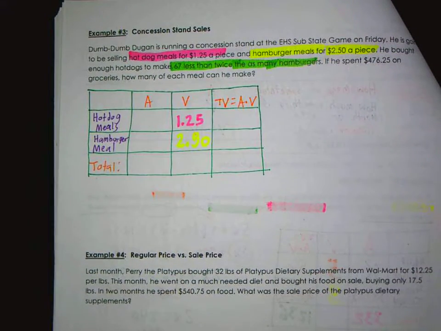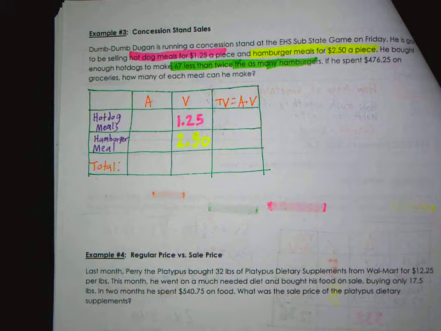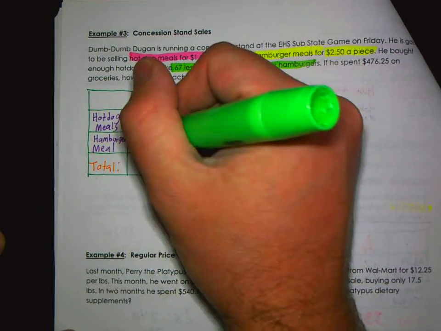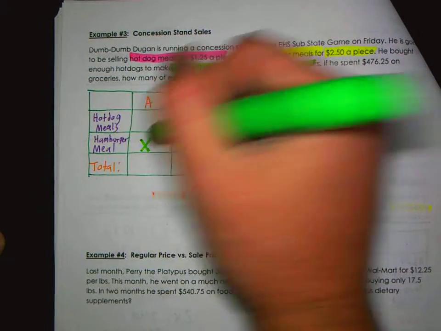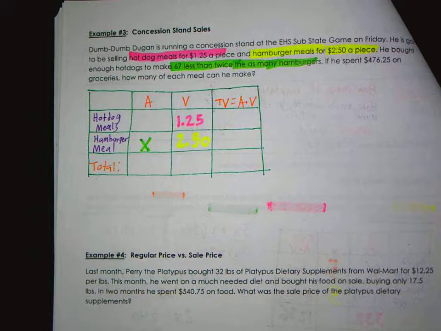Now this is why I didn't like word problems growing up, because who goes to the store thinking they're going to buy 67 less than hamburgers? Nobody. But that's what the word problem is. So hot dogs is in relation to hamburgers. So it probably makes sense to make hamburgers my x, because my expression for hot dogs is based off hamburgers.